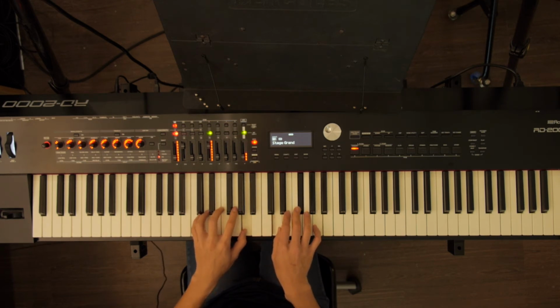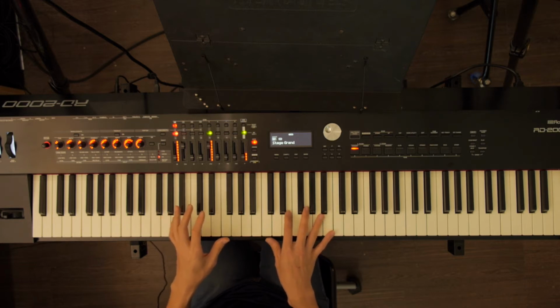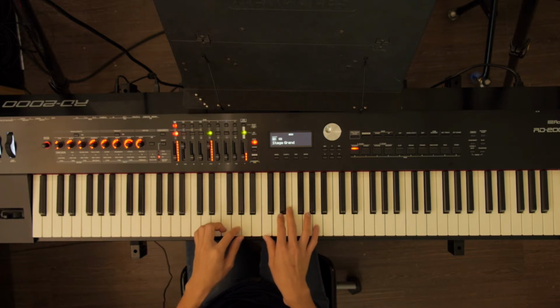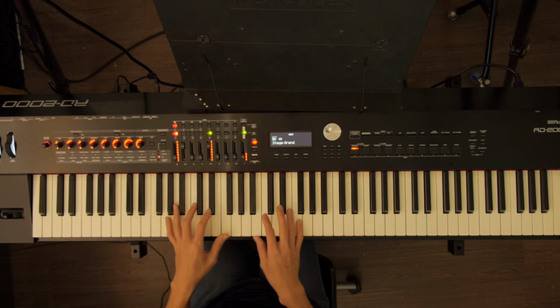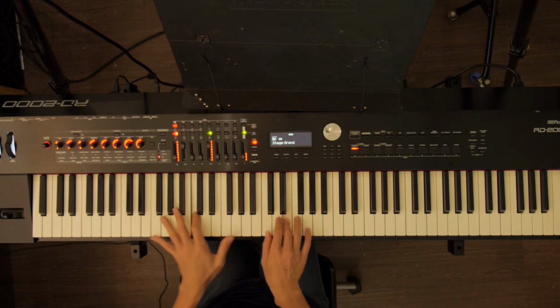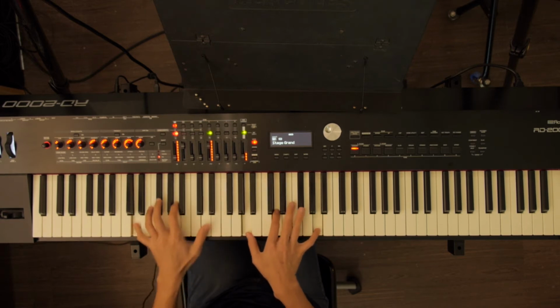So if you do just what I showed you just now, if you play the fifth chord of the new key, then you'll be able to do it. So here it is again. C, then A, then D.